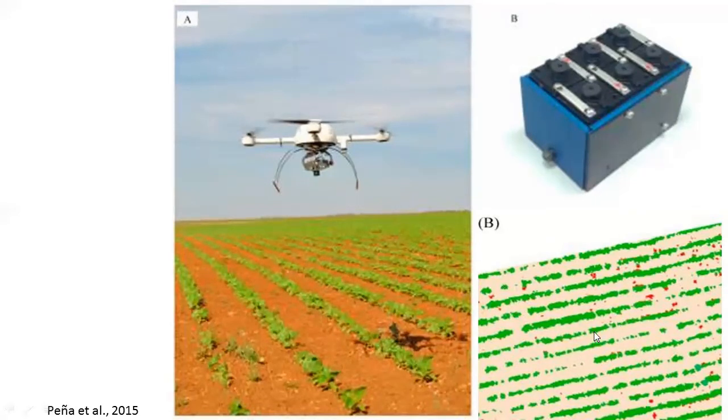So you can see here, the green areas are where the sunflower rows are planted, and the reddish areas are where the individual weeds are located. They were able to get pretty good accuracy, about 91% accuracy at about 50 days after planting. This is when the plants are still small, the weeds are small, and that's really a good time because you want to get them before the weeds get too large and widespread.